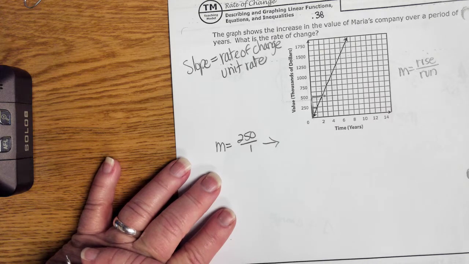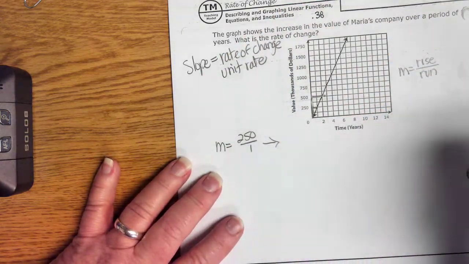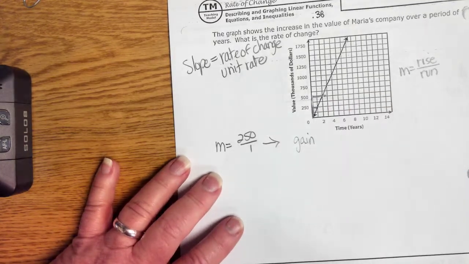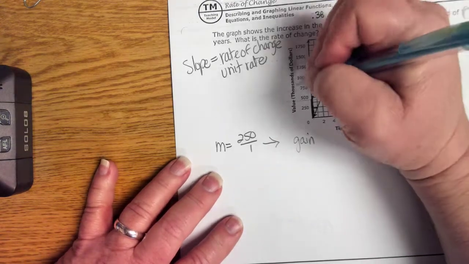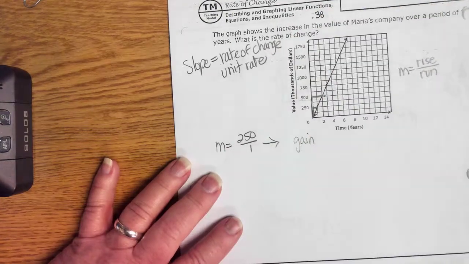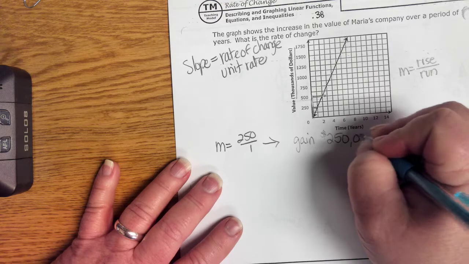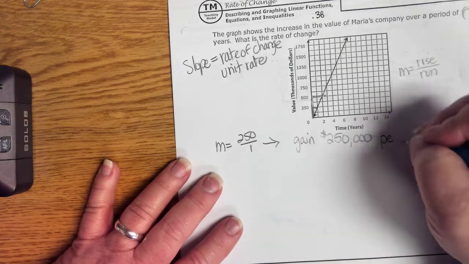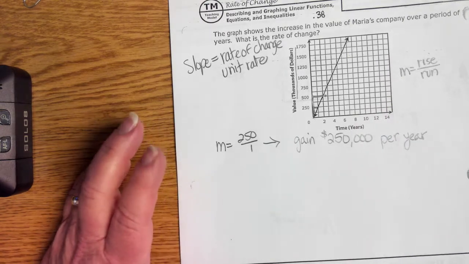What does it mean? She's gaining how much money? Not 250. Please don't look at what this says. You have to read your graph. 250,000 per year. Not a whole lot.